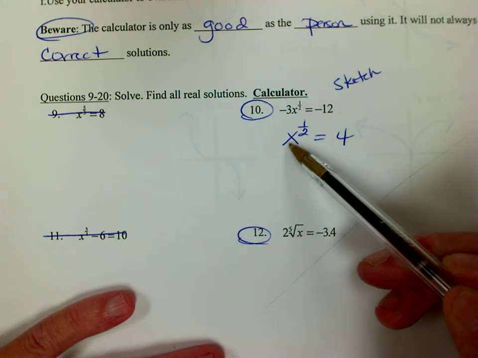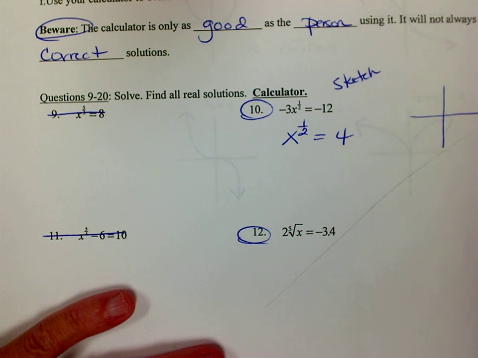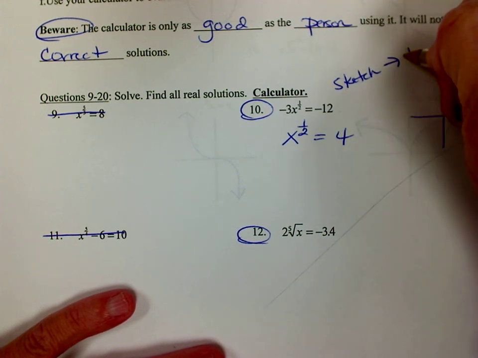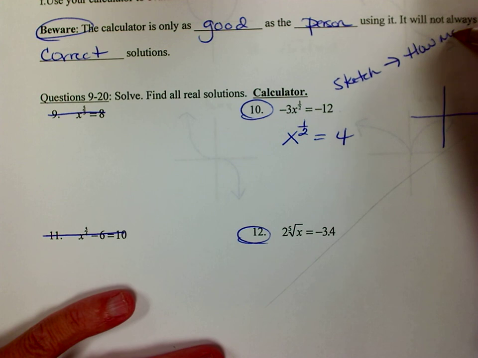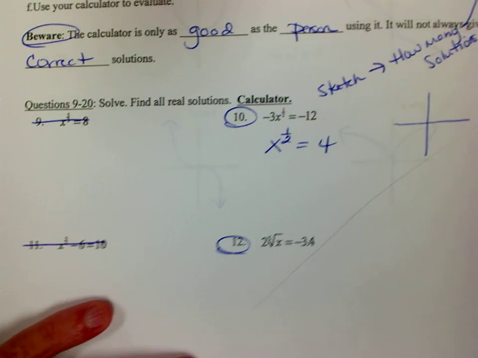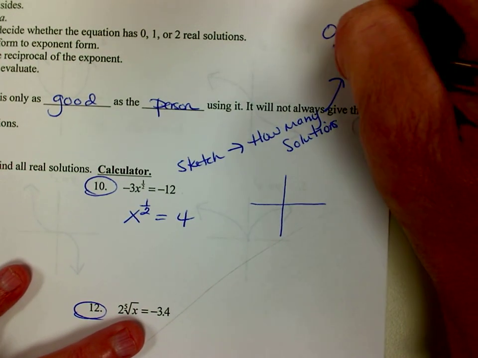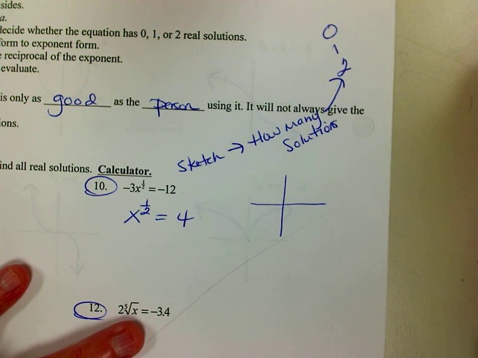Once you get an x and an exponent, you're going to sketch a graph because that's going to tell you how many solutions you're going to have. You're either going to have 0 solutions, 1 solution, or 2 solutions.